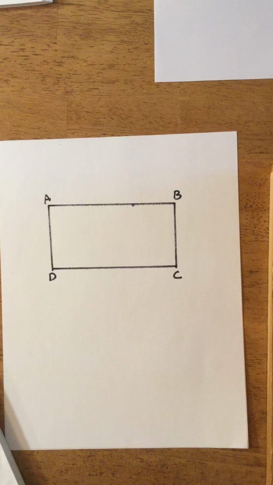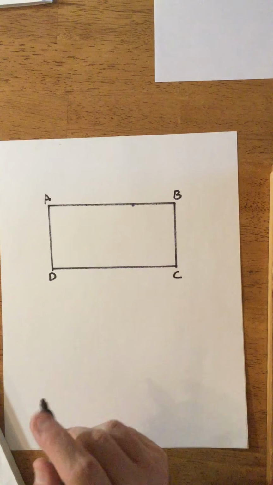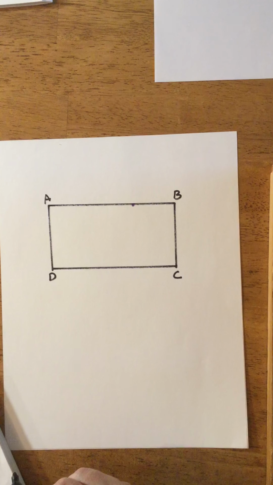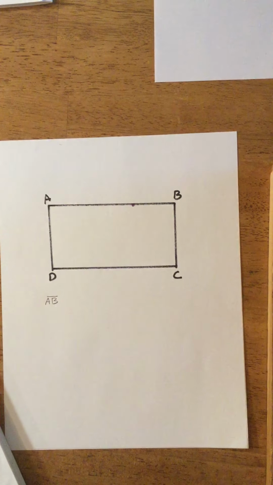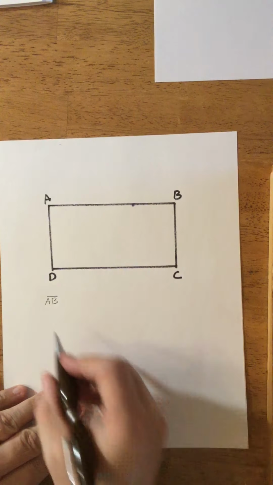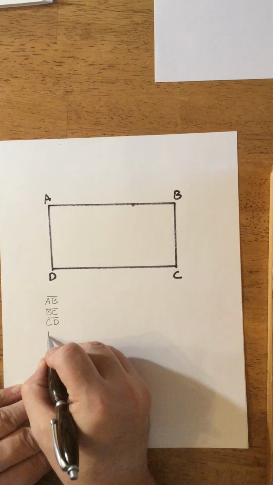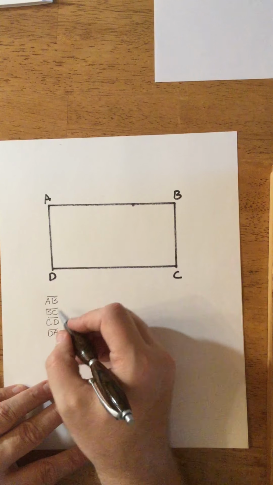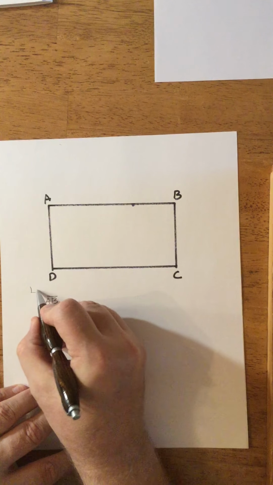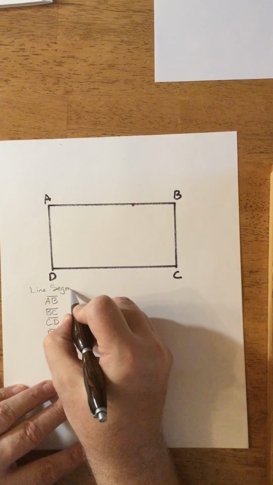So I'm thinking about, well, I could name the line segments. How many line segments could you name here? Hopefully you're thinking, well, I have line segment AB, I have line segment BC, line segment CD, and line segment DA. And so that completes the rectangle. And so these would be our line segments.